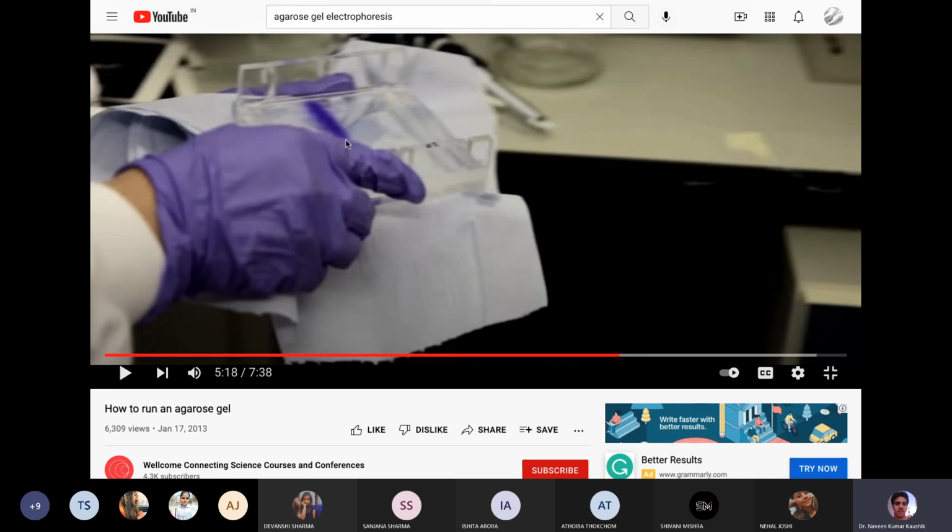But you can't allow your DNA dye to come out. If you forget after adding your DNA to the gel, and you move for tea and start chit chatting, and you forget to turn off your gel, then your gel will lose the DNA.